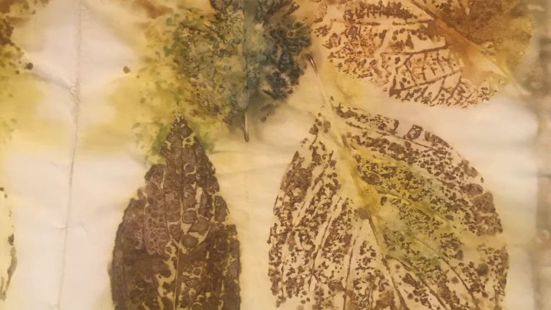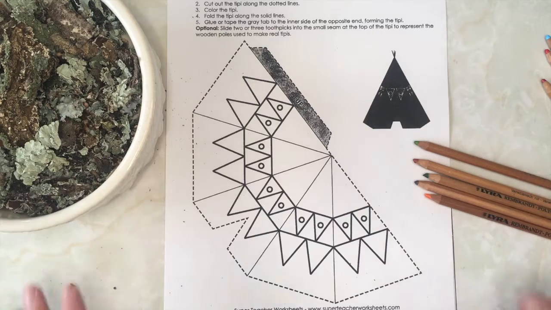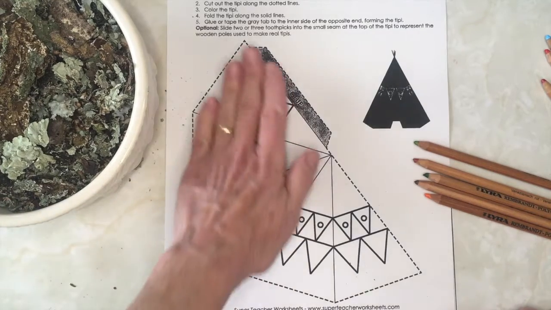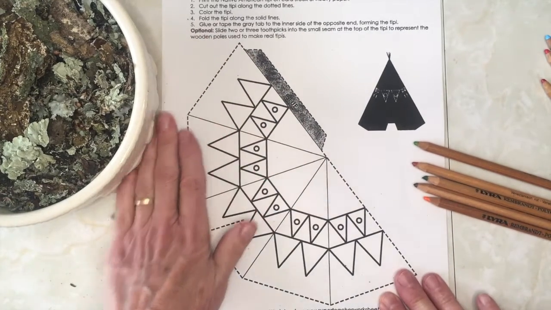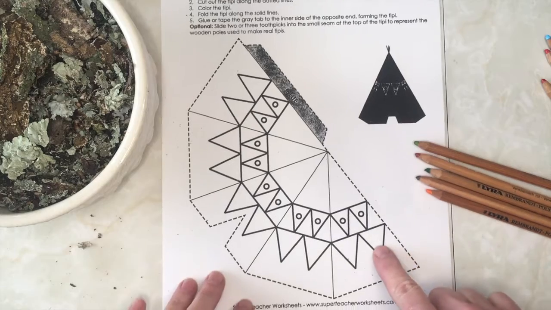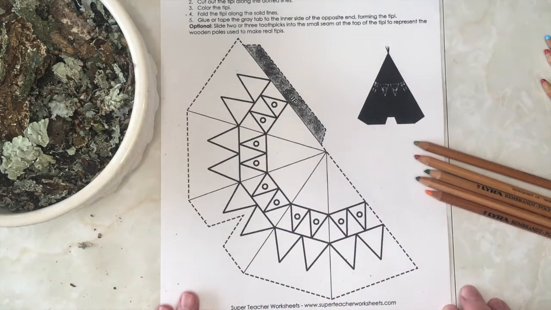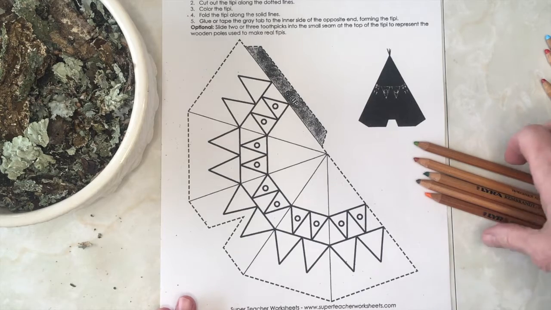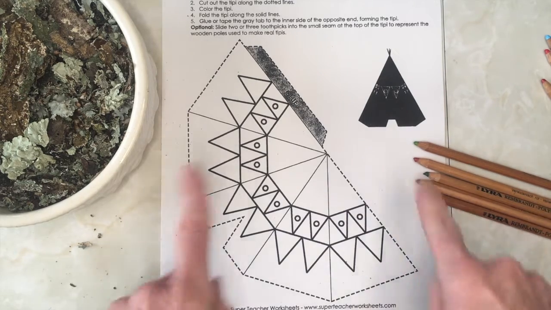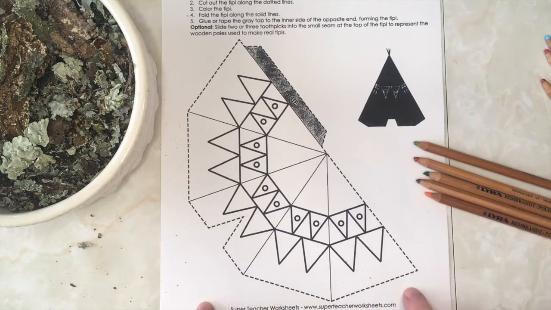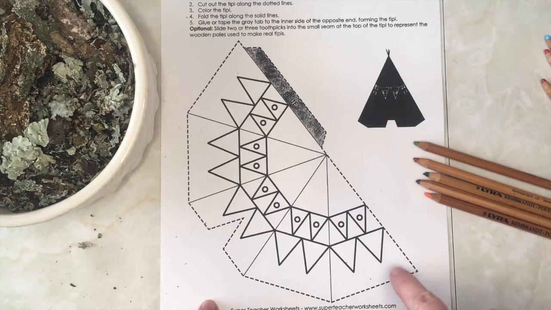And so Native Americans used all kinds of artistic expression to express their beliefs and their customs. And I really believe they probably decorated their teepees, and they were probably quite beautiful. So anyway, we're going to get started, and I'm not going to cut mine out first. You can do that if you want, but I'm going to color mine in first. So let's get going.